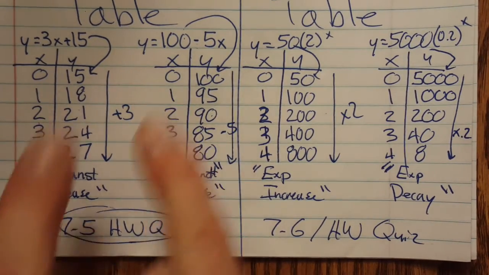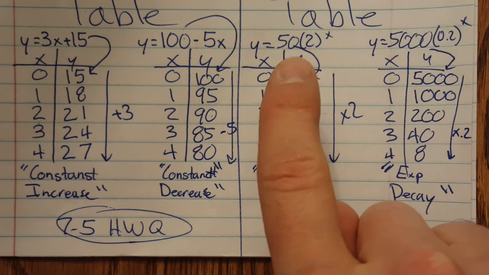So this right here is basically the meat and potatoes of the lesson. We're comparing straight lines, linear equations, increasing, decreasing, to growths and decays.